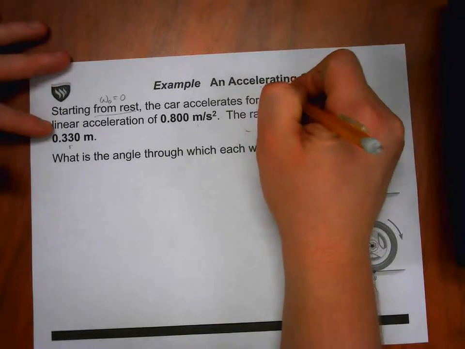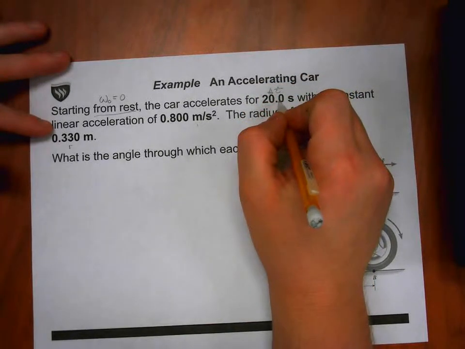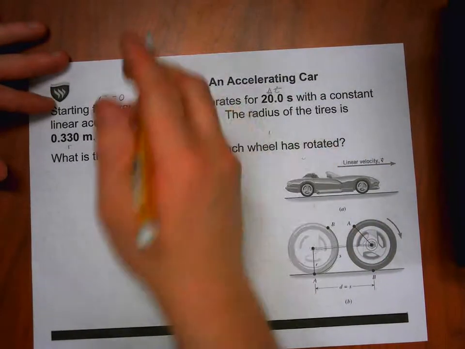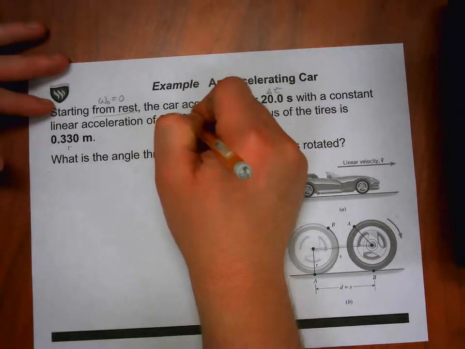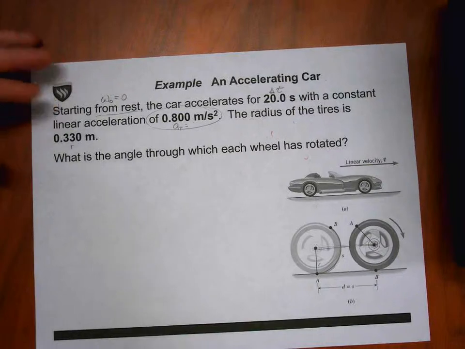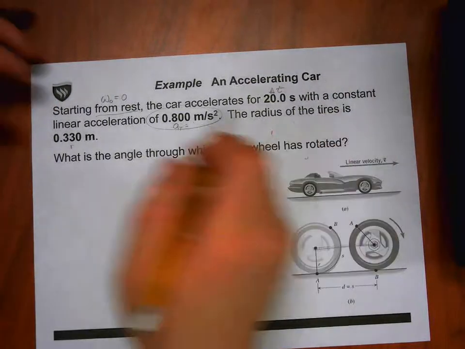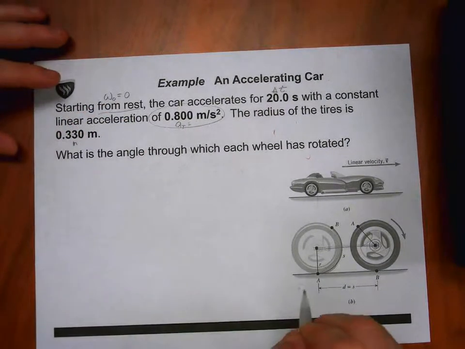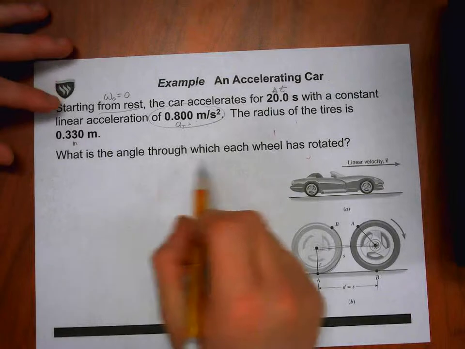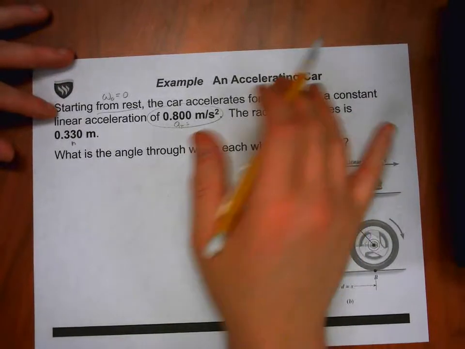It accelerates for a delta t time interval of 20 seconds with a constant linear acceleration of 0.800 meters per second squared. The radius of the tires is a third of a meter, a little less than a third. What is the angle through which each wheel has rotated?